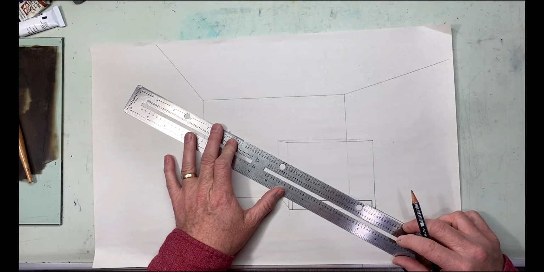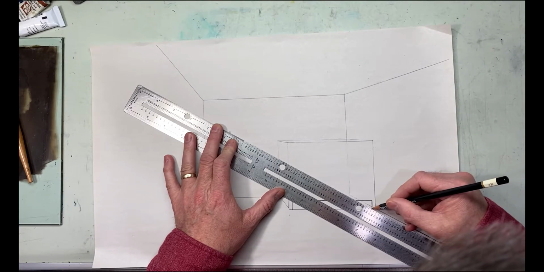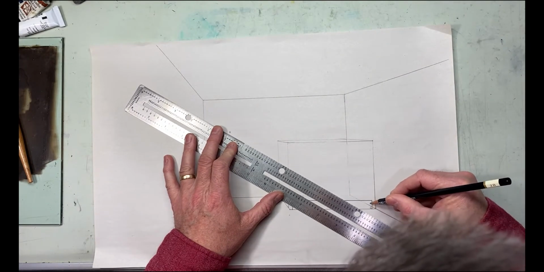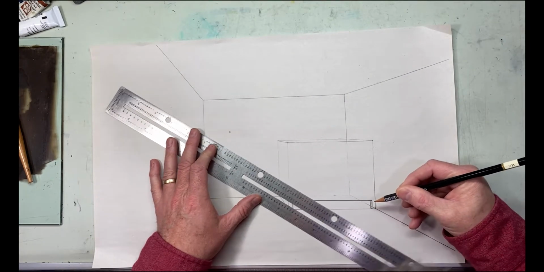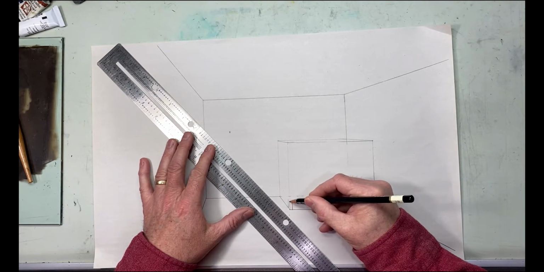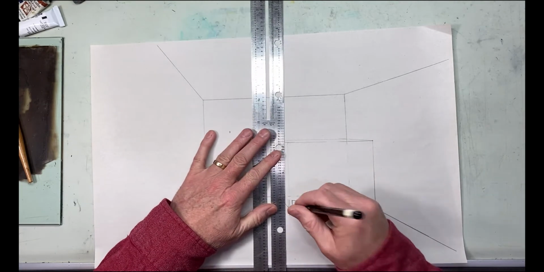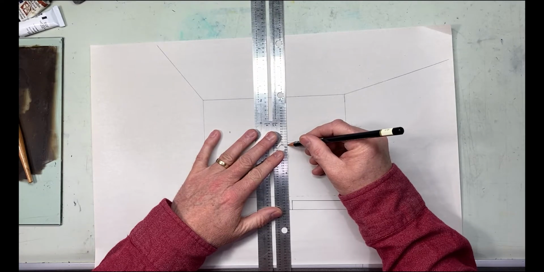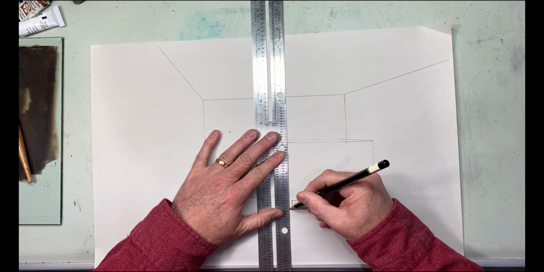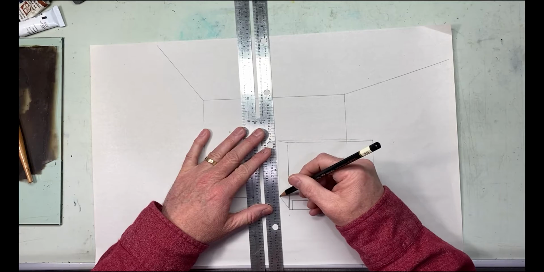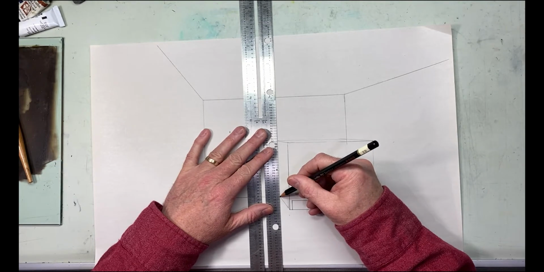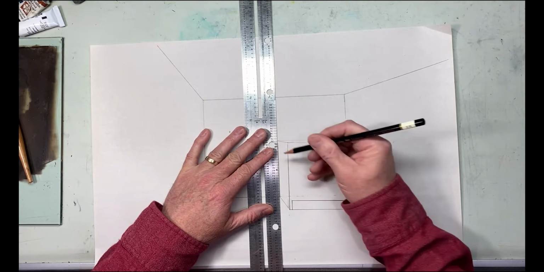And I'll probably put some depth to that leg right there. This one has some depth to it already. This line is probably going to travel all the way up pretty solidly. Okay, and this line will as well.